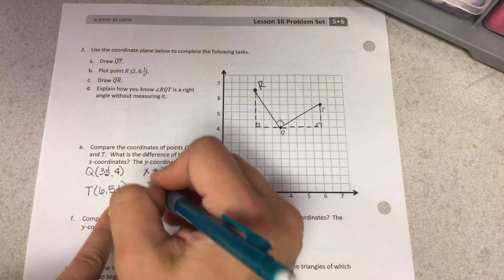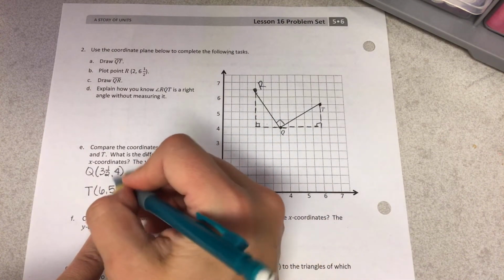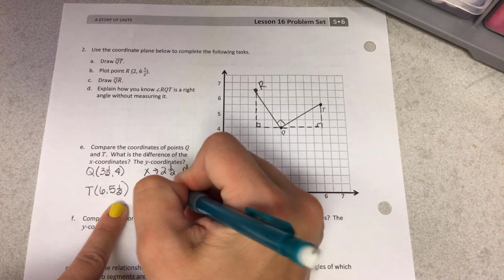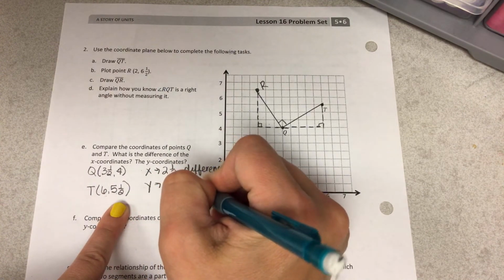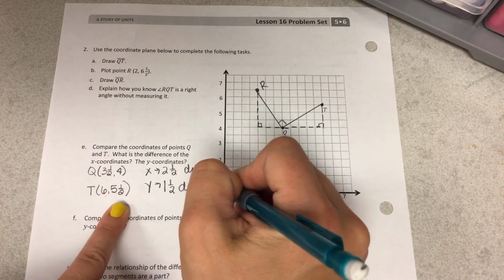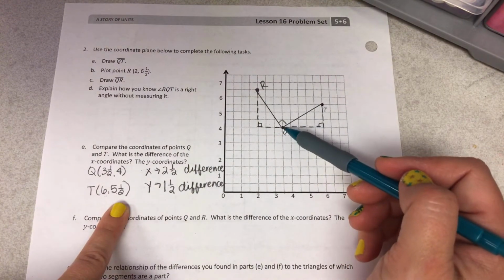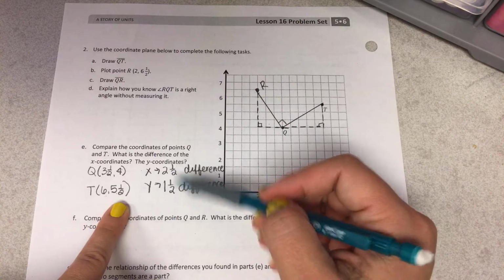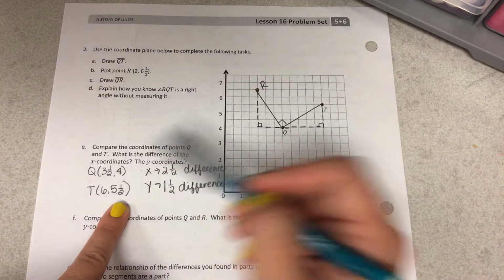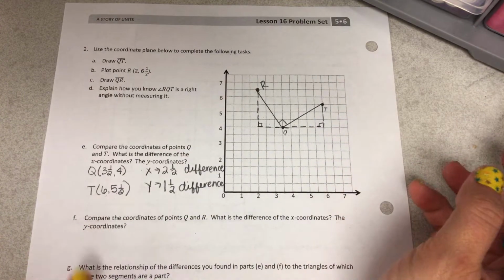Okay, and then on here, my y coordinate, what's the difference here? It's going to be a 1.5 difference. Okay, that's all I was doing, was just comparing this. So actually, if I wanted to continue plotting some more lines to maybe make this a little bit longer, I can follow this pattern to be able to find some more points that would be on the line.